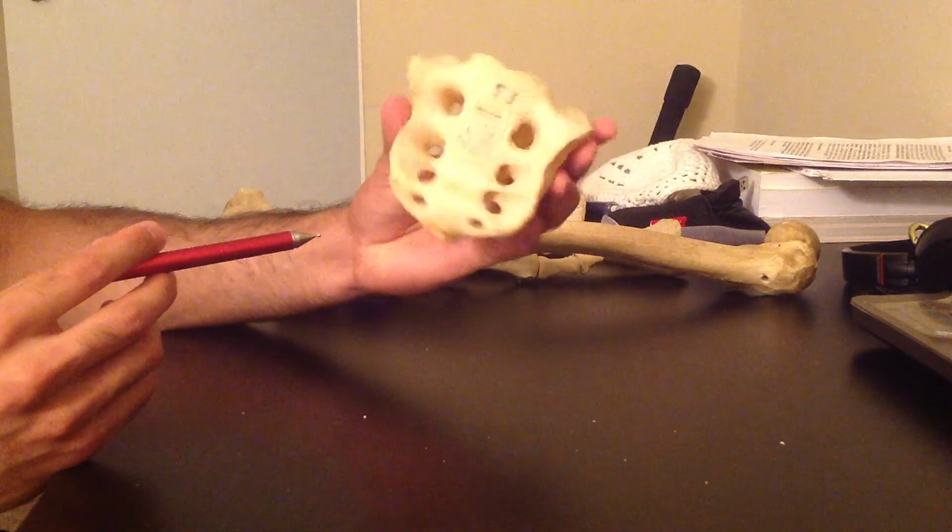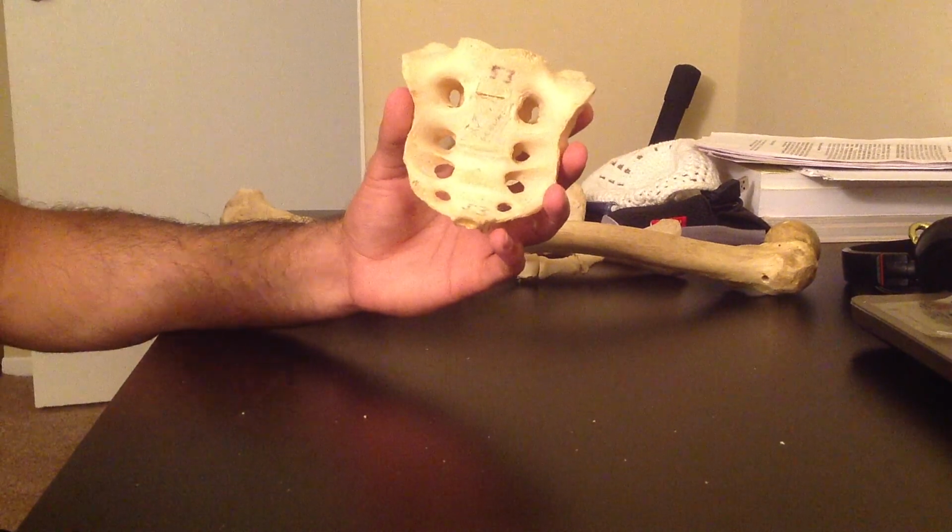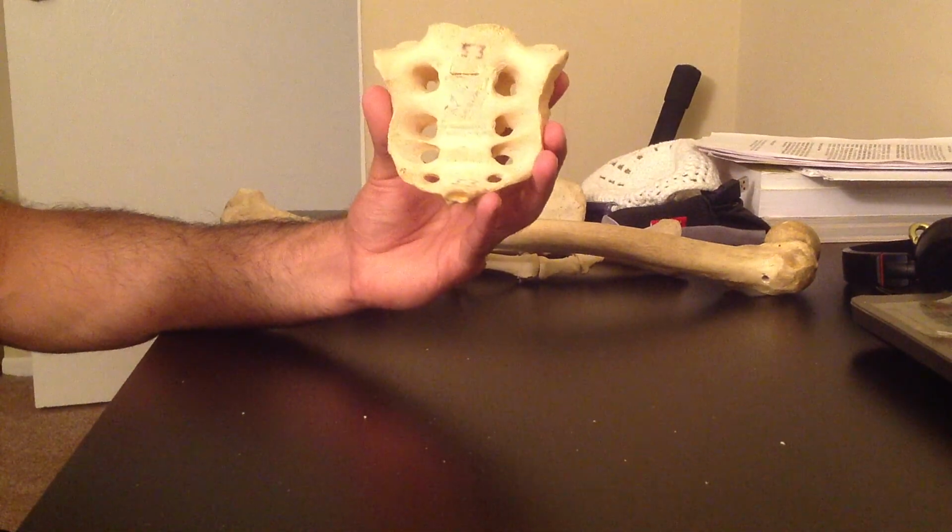So finally, I think that's all we got for the sacrum. I'm sure if there's anything that I've left out, you guys could go ahead and find it on your own.